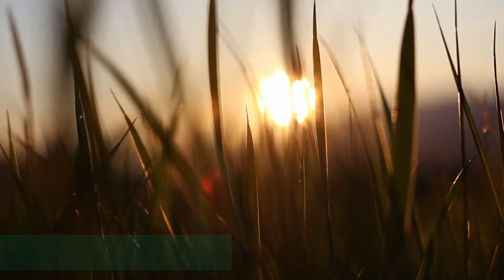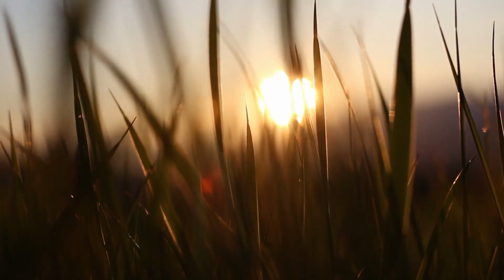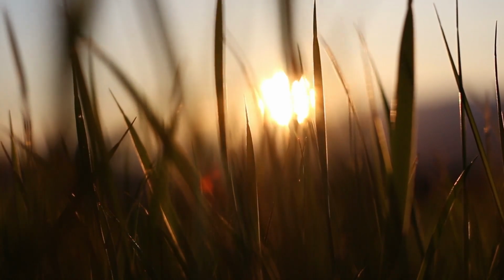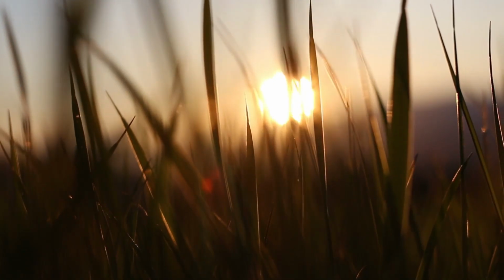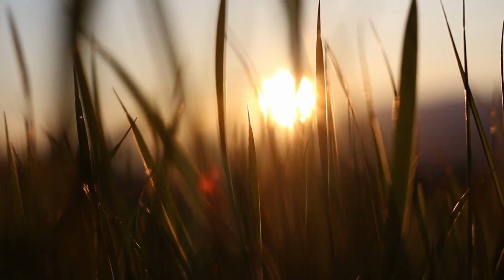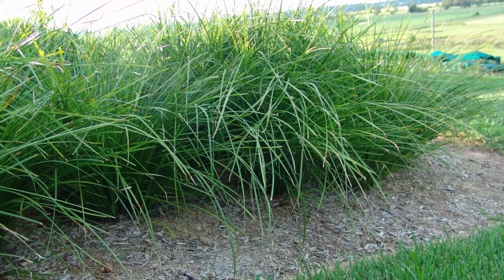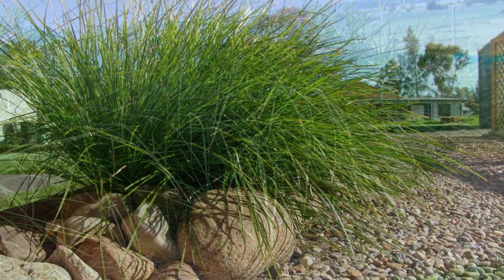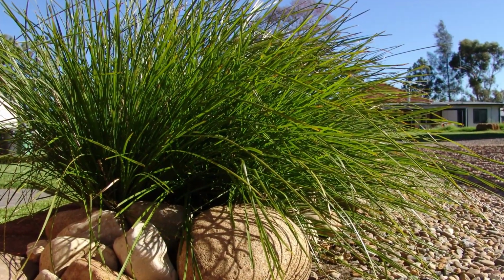Ornamental grass plants offer numerous advantages for modern landscape design, including, number one, low maintenance. Ornamental grasses are classed as a low maintenance plant compared to other plants, making them an ideal choice for busy homeowners or those looking for an easy to maintain garden. They are generally drought tolerant, pest resistant, and can thrive in various soil types.